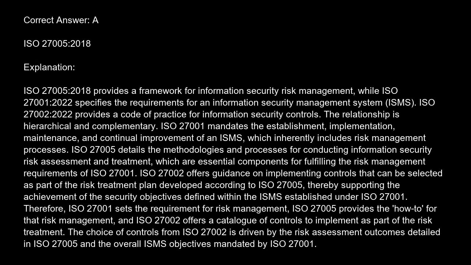ISO 27002 offers guidance on implementing controls that can be selected as part of the risk treatment plan developed according to ISO 27005, thereby supporting the achievement of the security objectives defined within the ISMS established under ISO 27001.